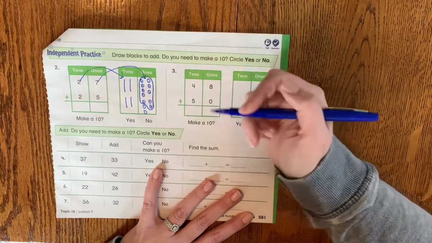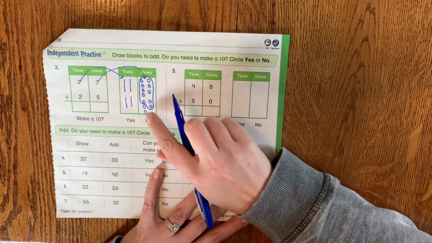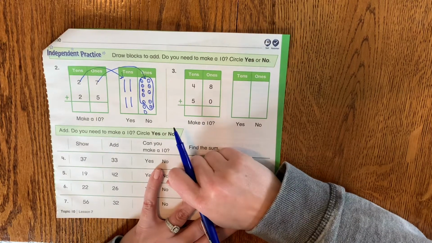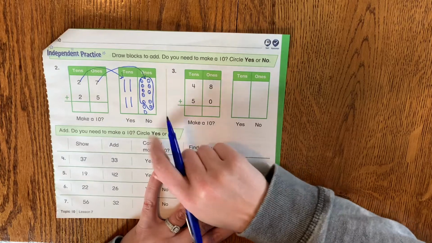Are there still some leftovers? Yeah, I can't forget about those. I still have to count them, don't I? Okay, so we need to answer our question. Did we make a 10? Yes.